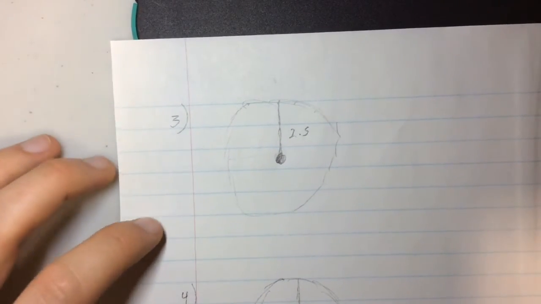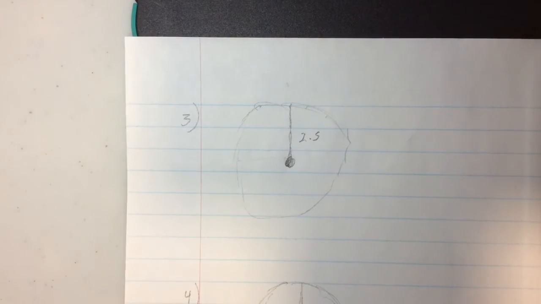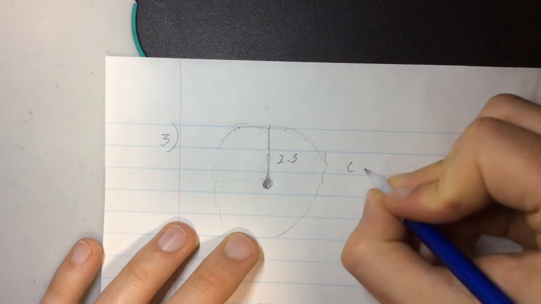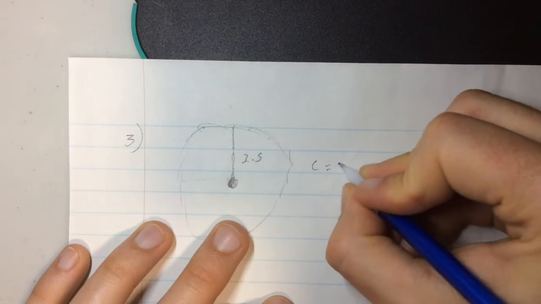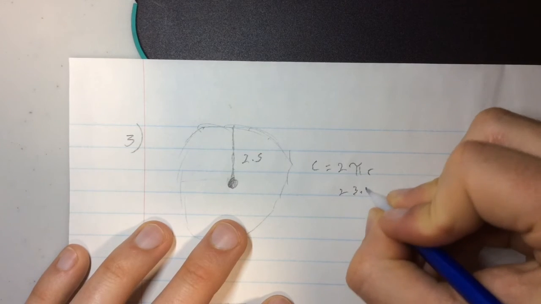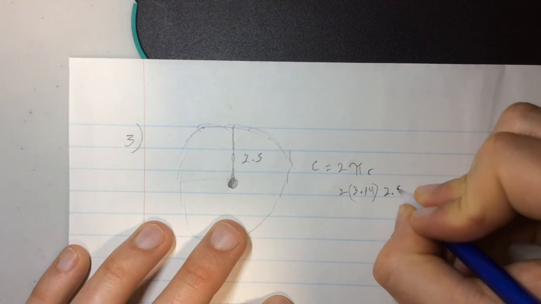Number 3, we've got the radius of 2 and 5/10. Now I threw in a decimal here just to make this a little bit more complicated. The formula is still going to be the same. It's going to be circumference equals 2 pi r. So 2 times 3.14. And my radius is going to be 2 and 5/10.